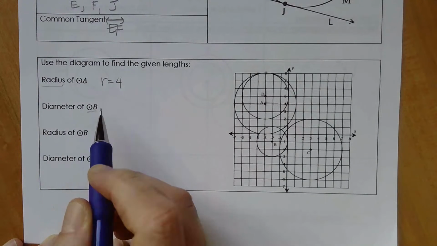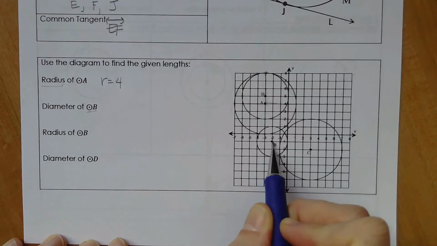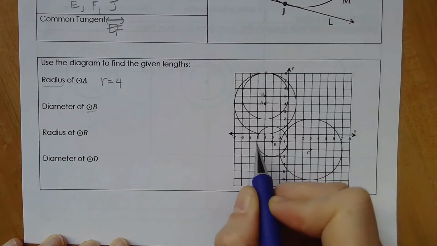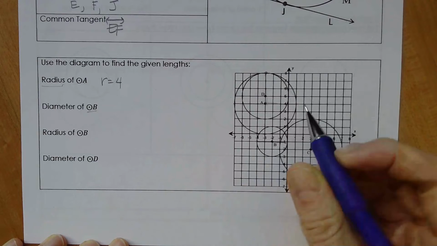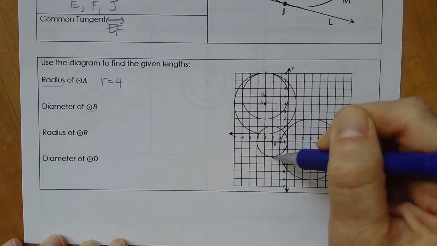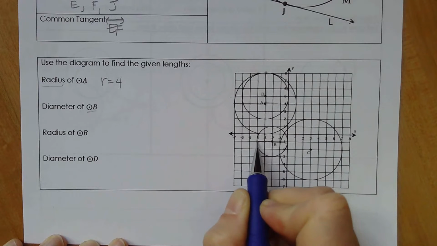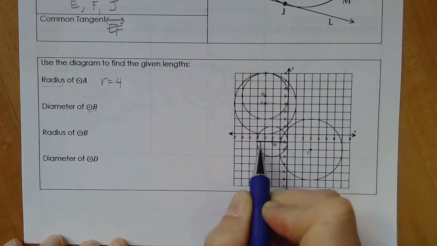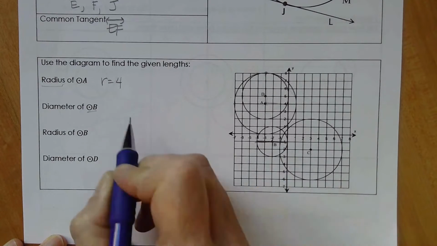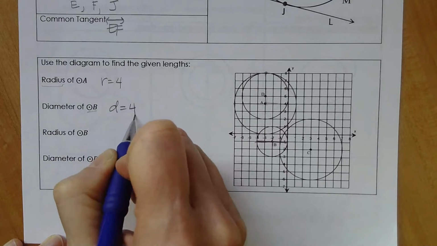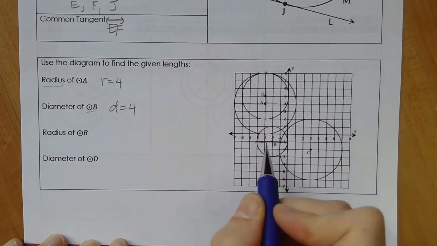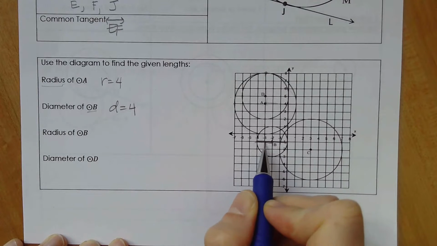Diameter of circle B. So here is circle B. Diameter is a measure all the way across, so we're going to have to either go straight across this way or straight up and down. That's the only way we can count how long these segments are. So that one looks like it's radius of 2, diameter is 4. Okay, radius of circle B would just be 2.